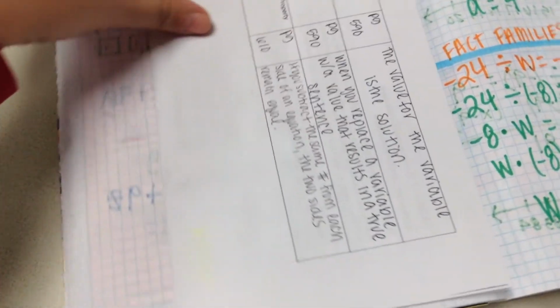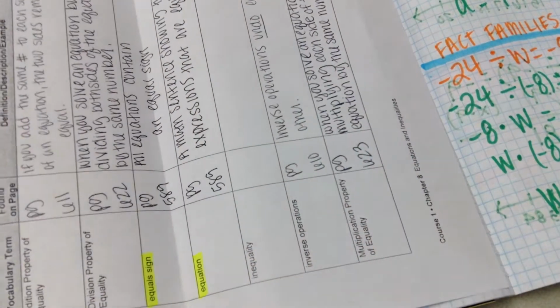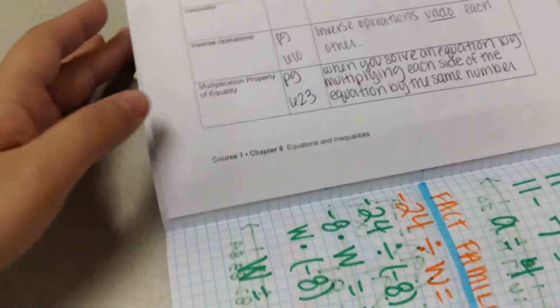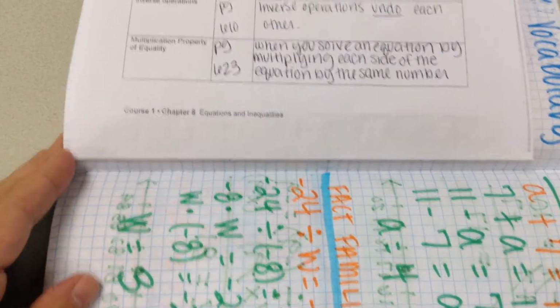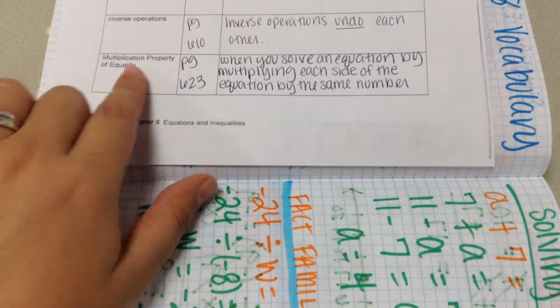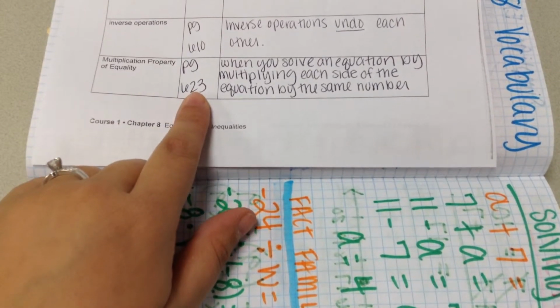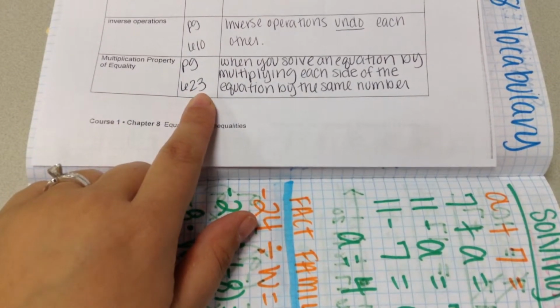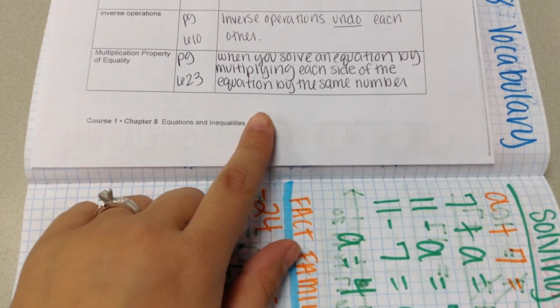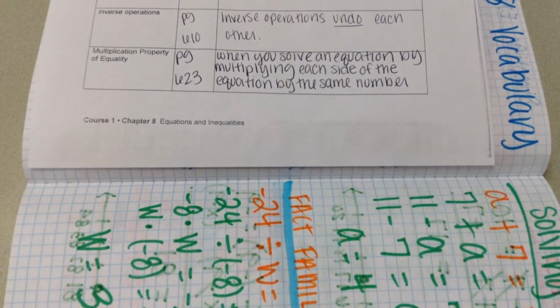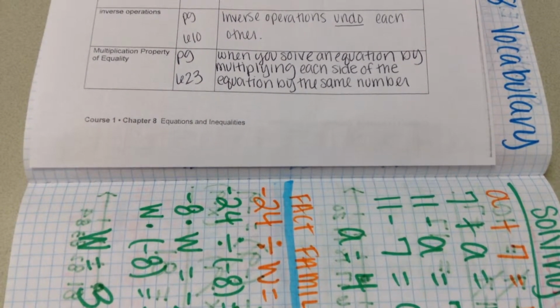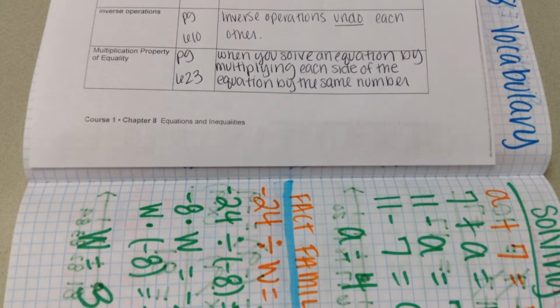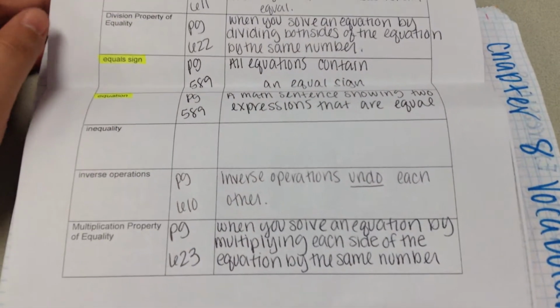Okay. So the first vocabulary word is going to be multiplication property of equality, which is page 623. So when you solve an equation by multiplying each side of the equation by the same number. So we're going to be multiplying both sides of the equation by the same number so that we can keep them balanced.